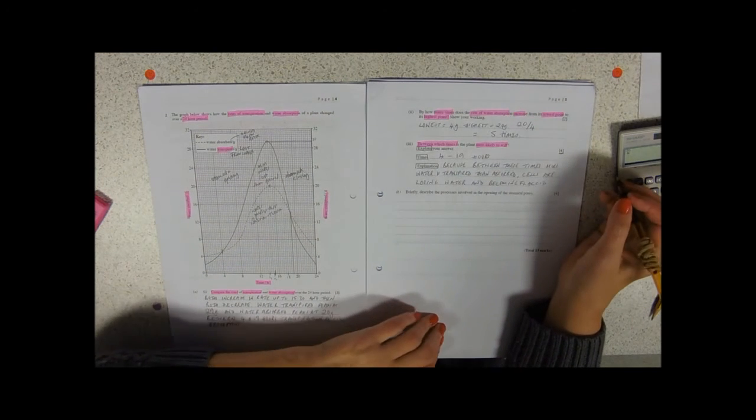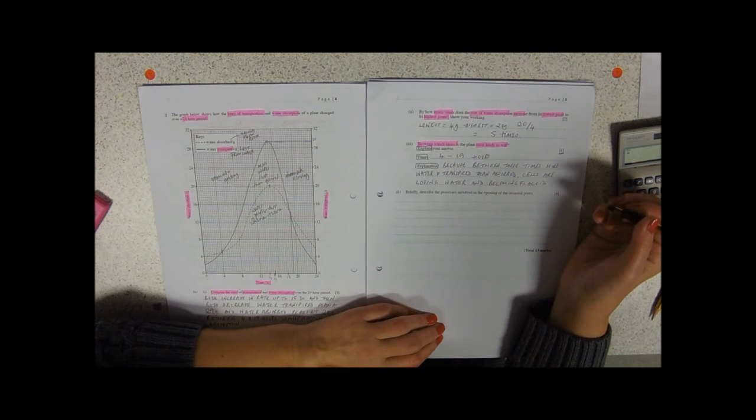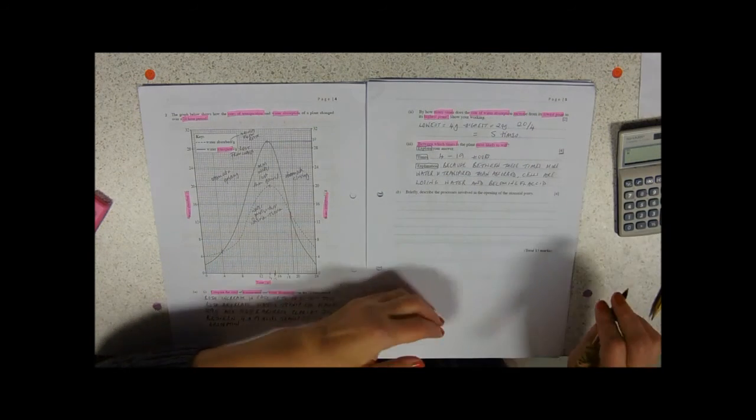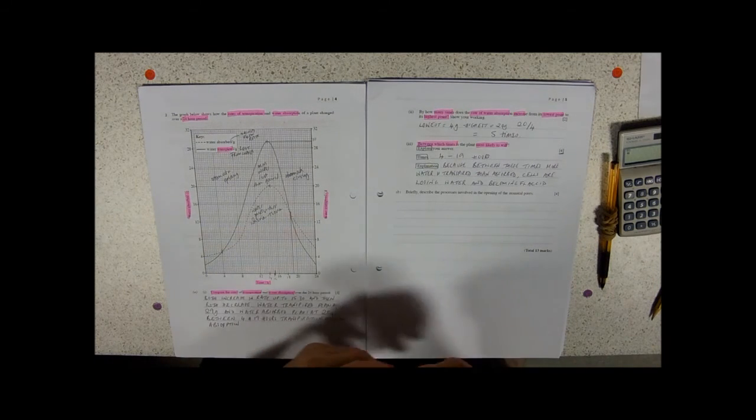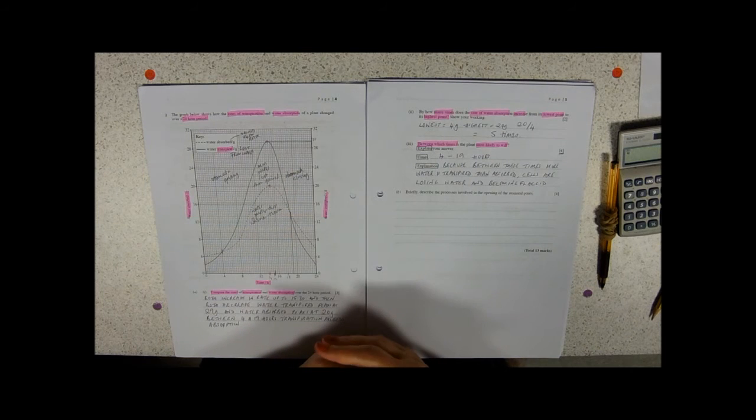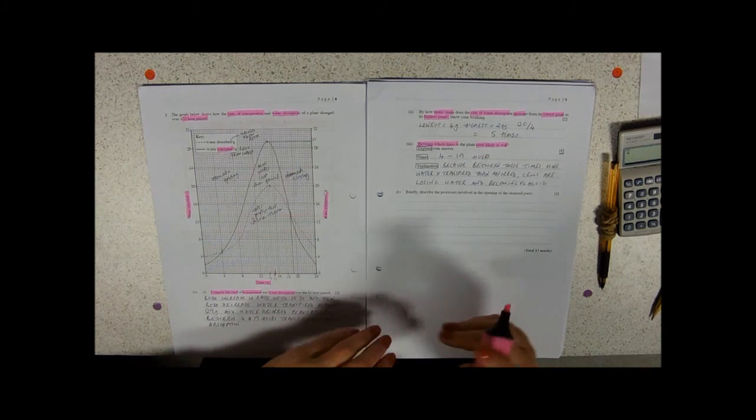So now I think I've said two more points, but they're a bit meh, stating the obvious. But you know, maybe that's what the examiner wants me to do.